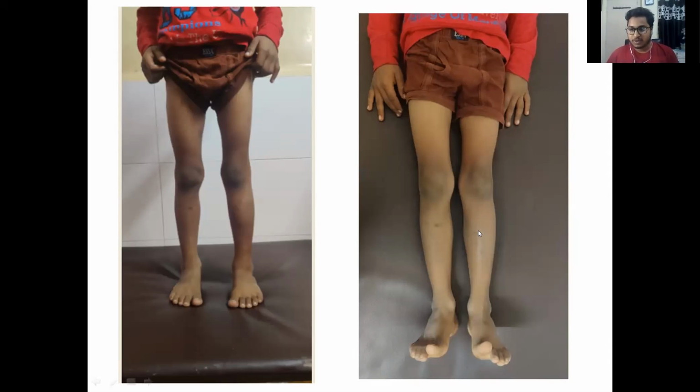Yes, sir, there is a history of fever. Was there any history of injury? Even that is negative, you have to tell that. Yes, sir, there is no history of any trauma, and in the past no history of any surgery, and no micro trauma at the region. There is no evening rise of temperature and no constitutional symptoms like weight loss.